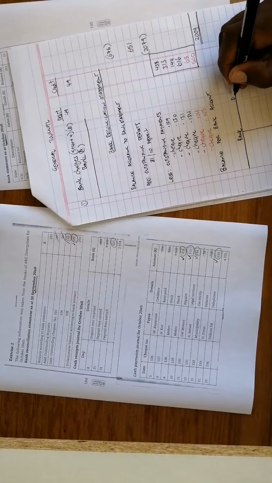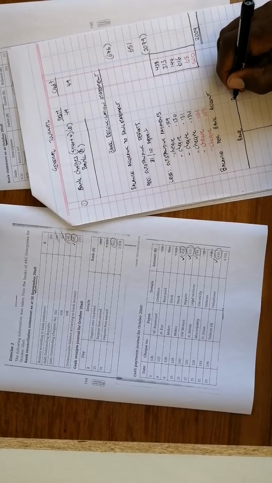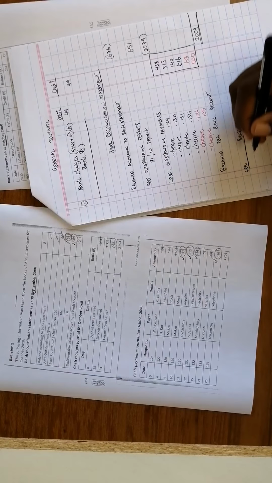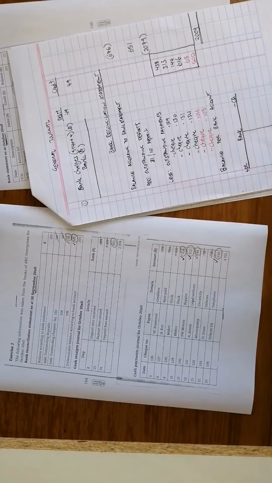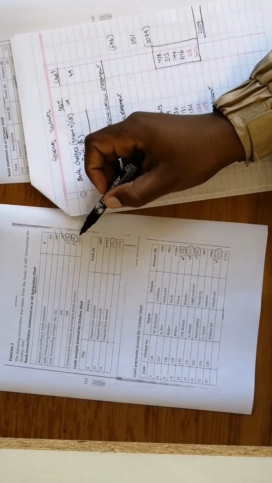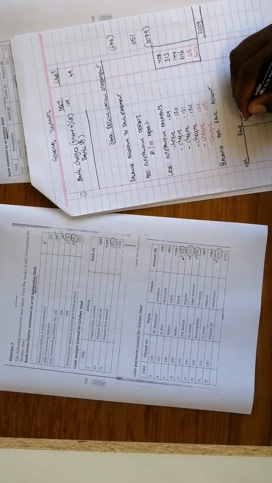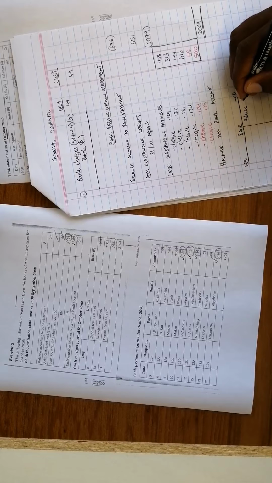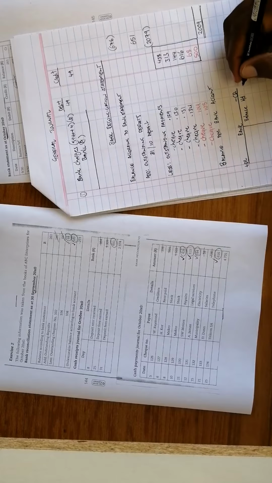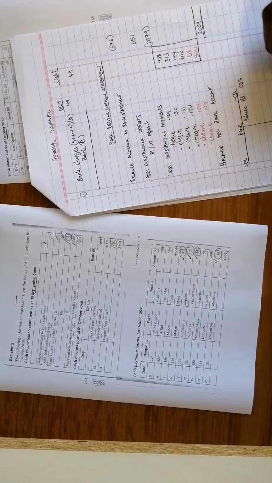Bank increases on the debit side. Alright, so if you look at your previous bank reconciliation statement, the opening balance, the balance brought down, is negative 233, which means that it's a credit balance, 233 rand.